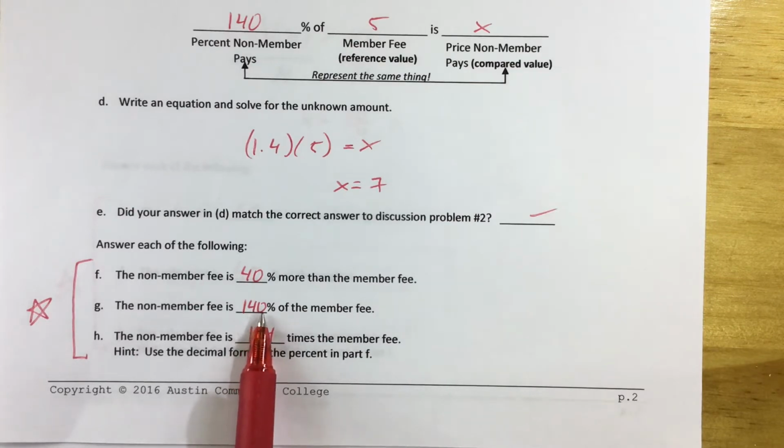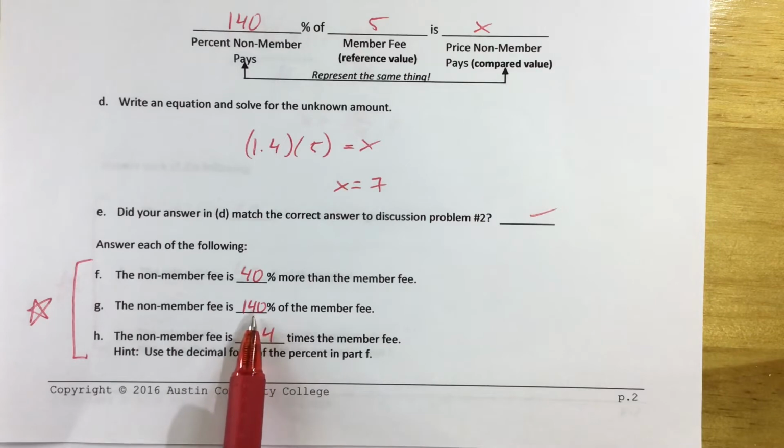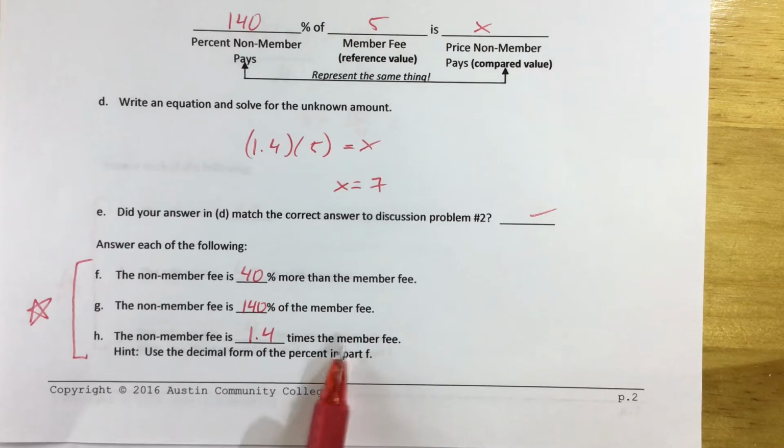And if you can come up with that number, then moving the decimal forward 2 spots is going to give you the number that fits into this blank, the one that's the times number. The non-member fee is 1.4 times the member fee. So once you can get that percentage, you can change it to decimal form and it's going to allow you to complete that type of sentence, which I think is more what we do in general speaking, like when we're talking to each other. Oh, it's 1.4 times as much. It sounds like a weird number, but when you say that to somebody, I think everybody will understand what we mean. Oh, take the price, times it by 1.4, and it gives you the next price.